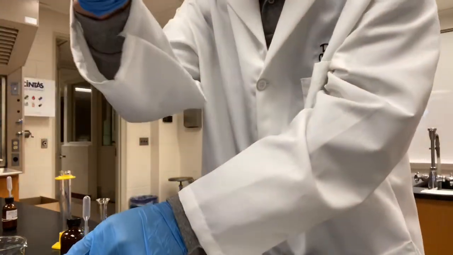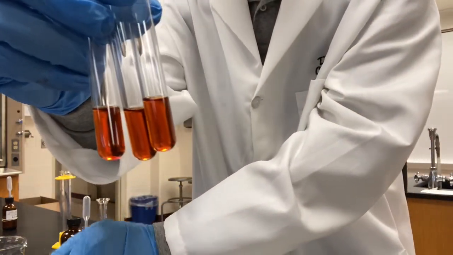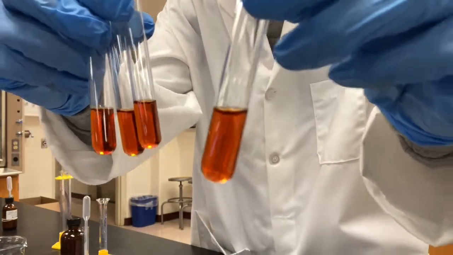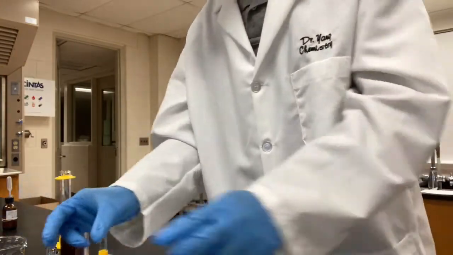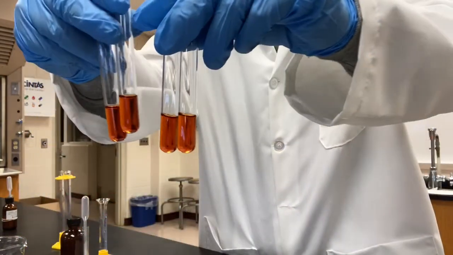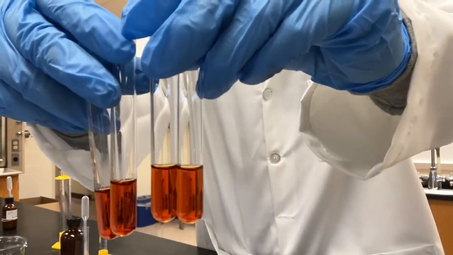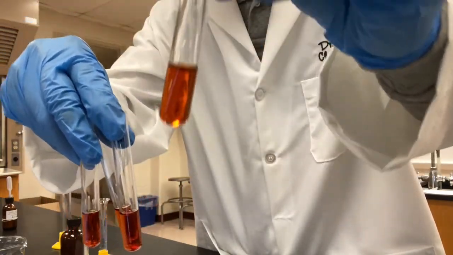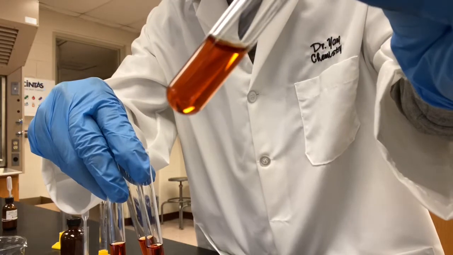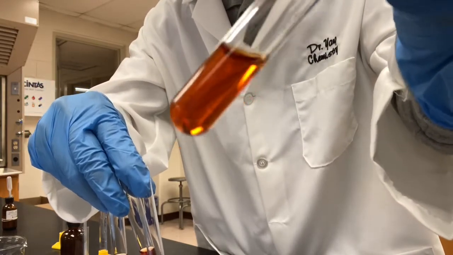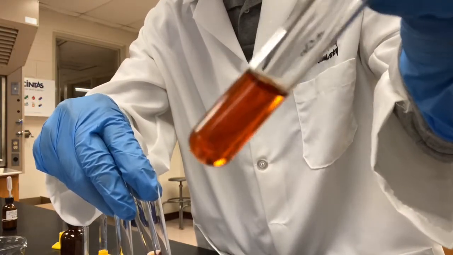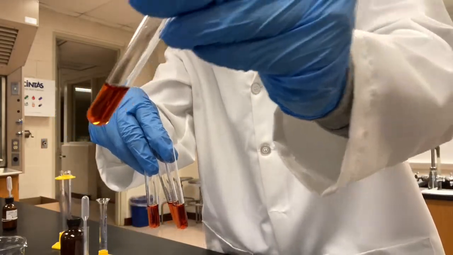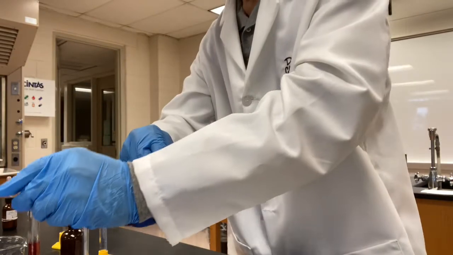We're going to compare the color change with the control that we have. Please take a record of the color of this solution right now. I will call it a reddish brown color. We're going to leave this test tube here, let it serve as a control.